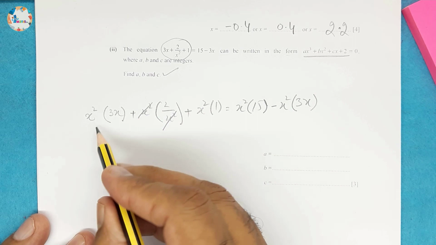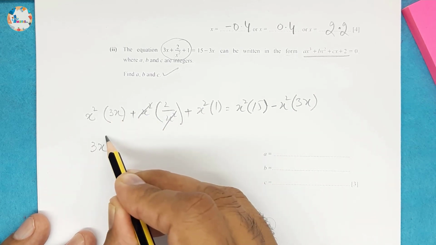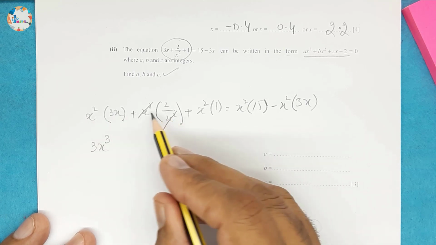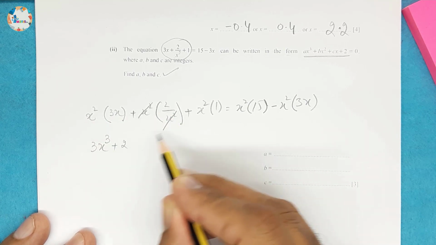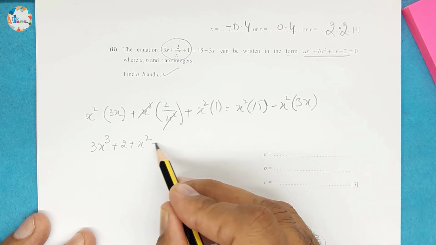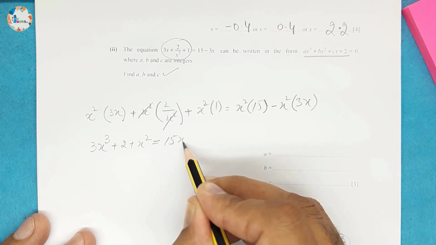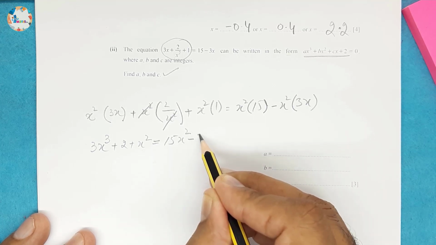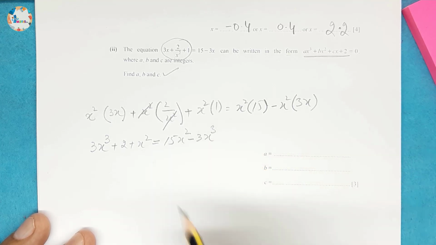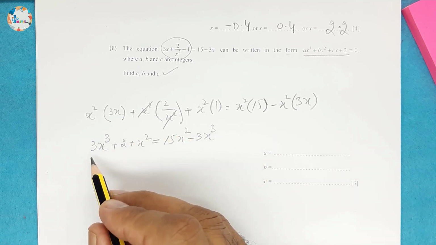We got rid of x squared as denominator, so this will be 3x cubed, this one into this one, and plus 2, and this will be plus x squared, and this will be equal to 15x squared minus 3x cubed. And now we can shift everything to this side.